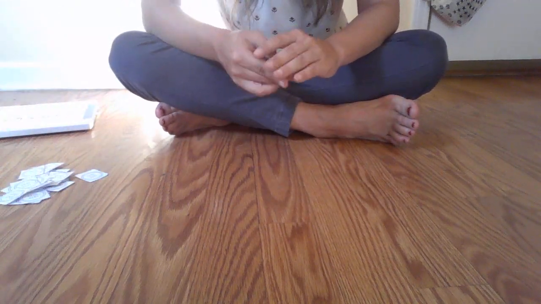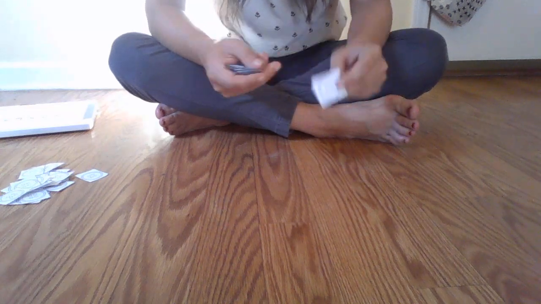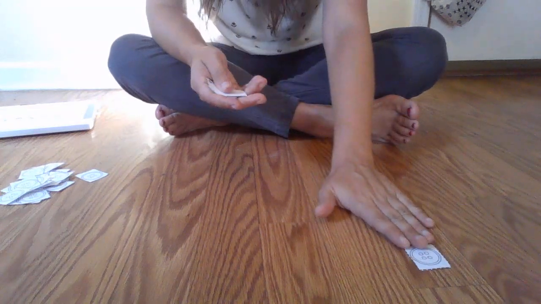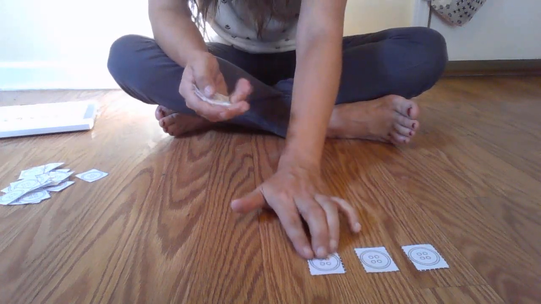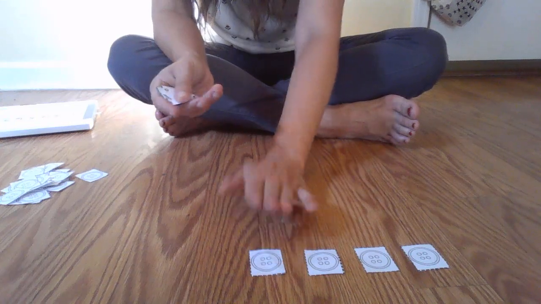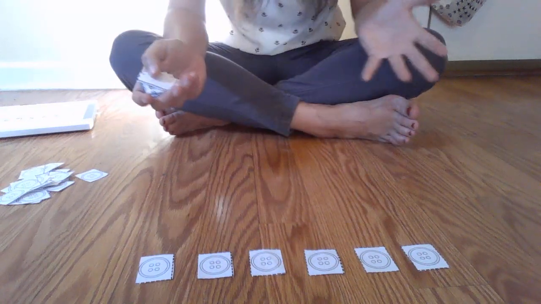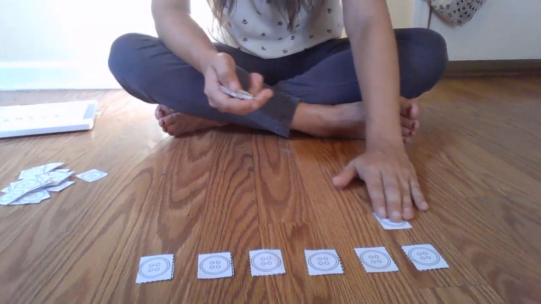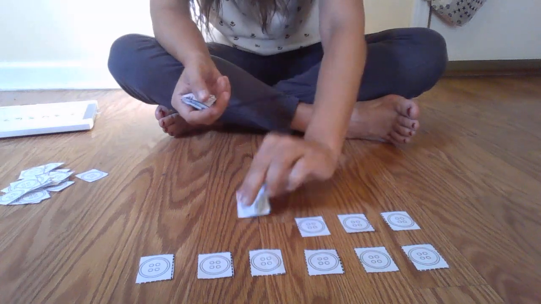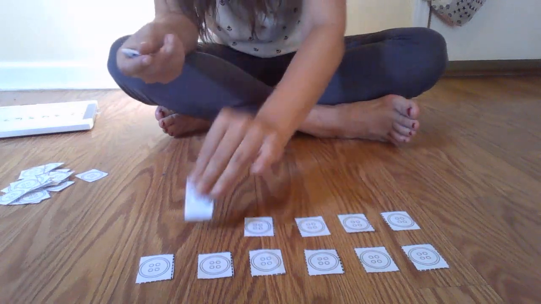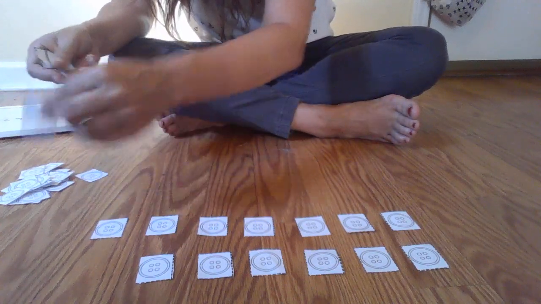I have 6 guests and I have 8 party hats. Let's see. Let's compare our 2. So we have 1, 2, 3, 4, 5, 6 guests, and then we had 8 party hats. 1, 2, 3, 4, 5, 6, 7, 8.